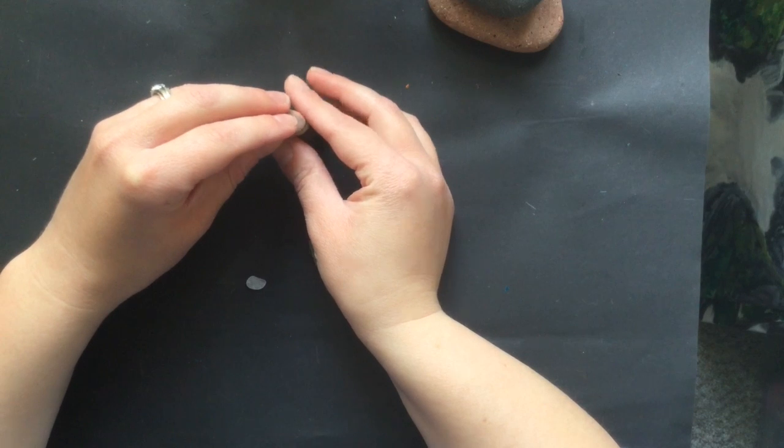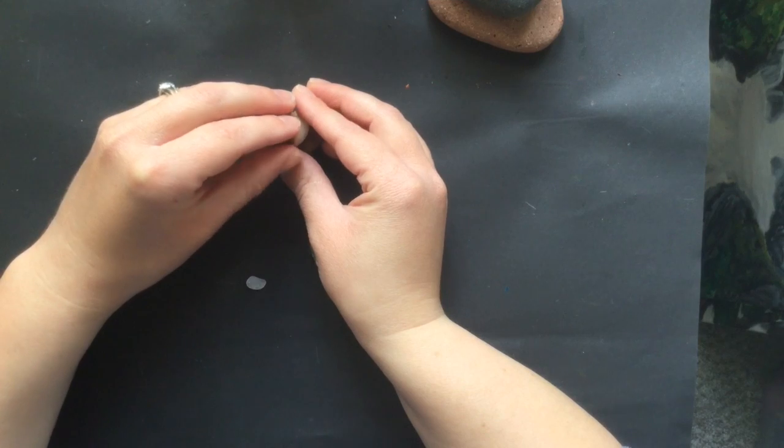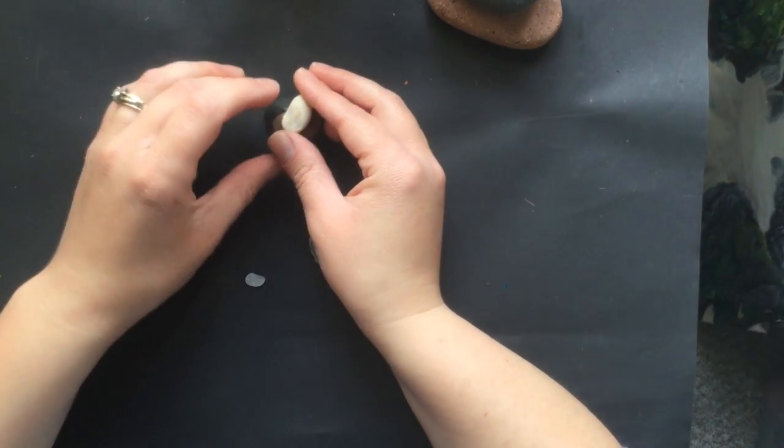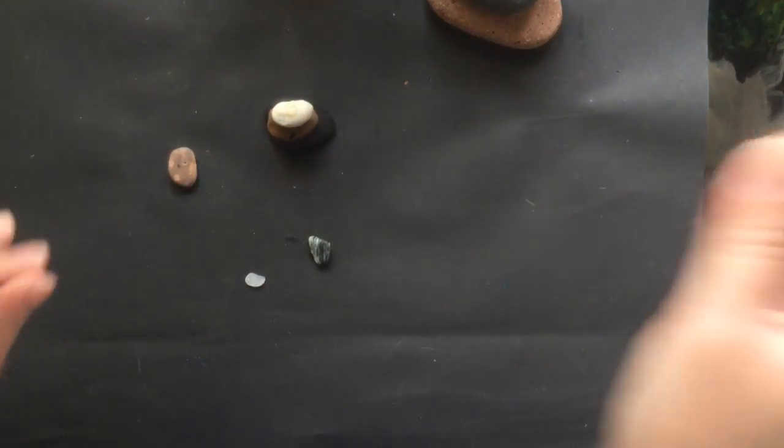Okay. Now I might need to wait for this to sit. Okay, I do. I tried to put too much on at once. So I'm gonna let this harden, then I'll be back. All right, we'll talk to you soon.